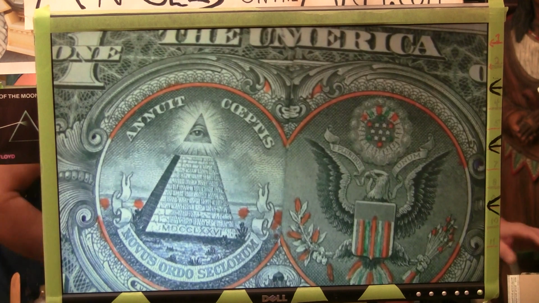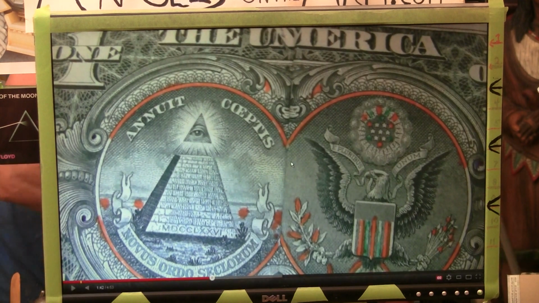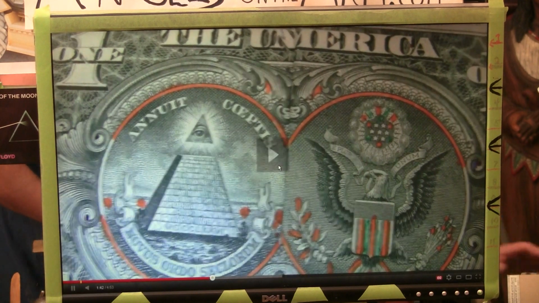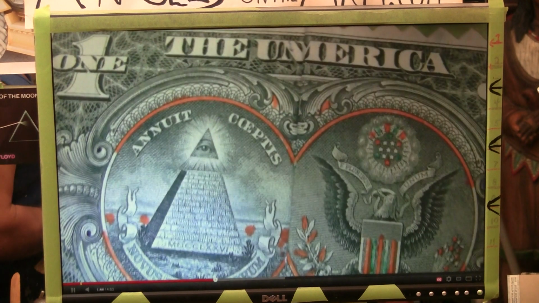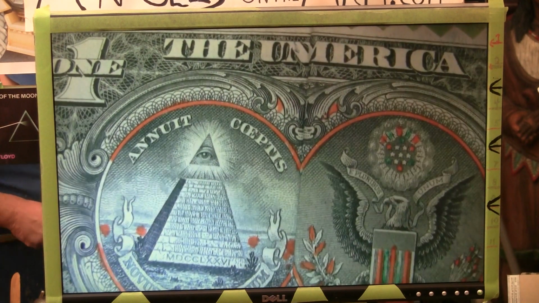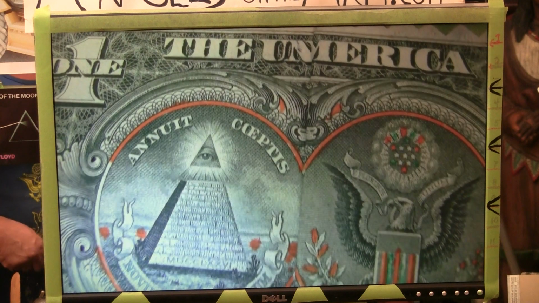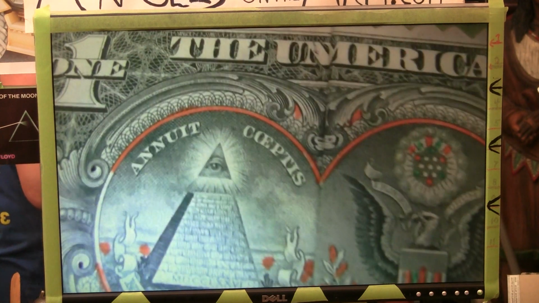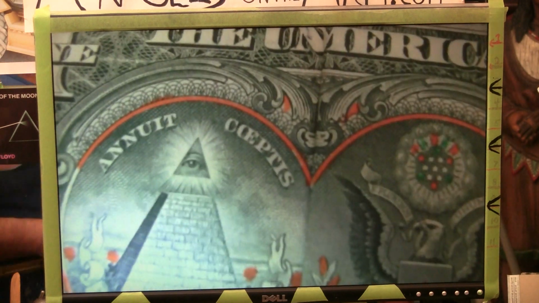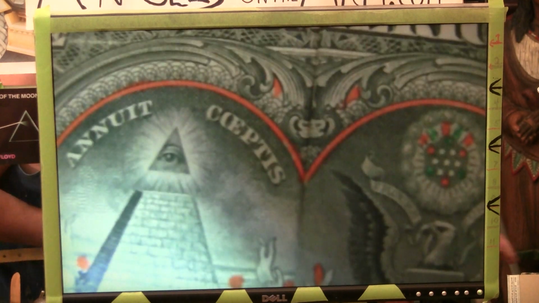Now you can't tell me that this is an accident. You can do this in the privacy of your own home, or you can do it in a bar. It doesn't make a difference. It is doable on every dollar bill that has ever been made since the year 1934.